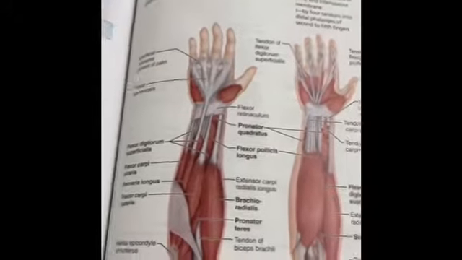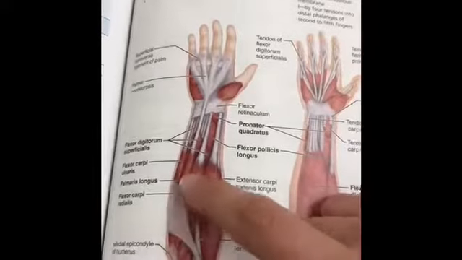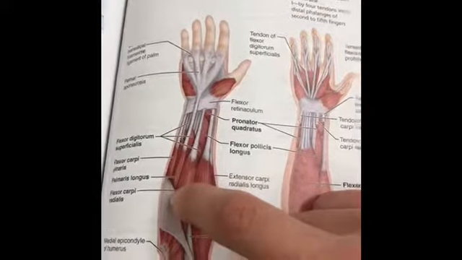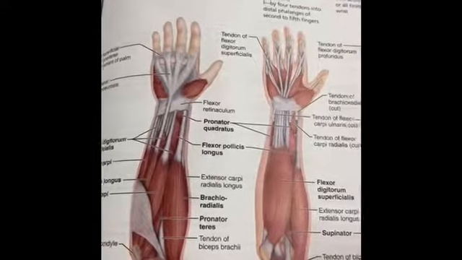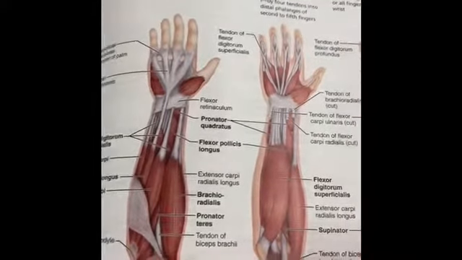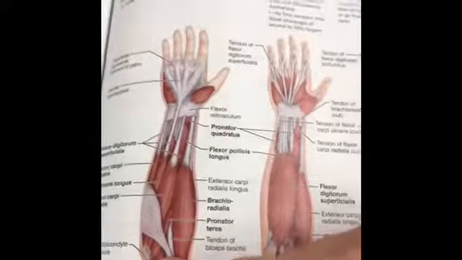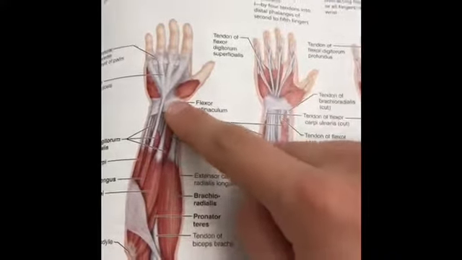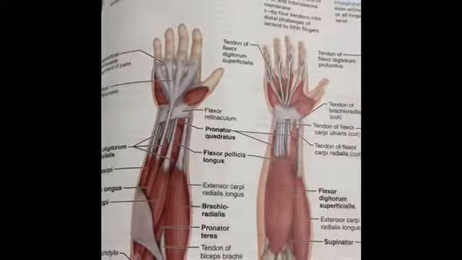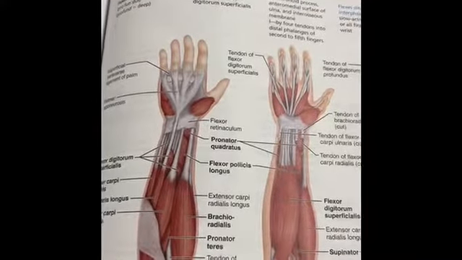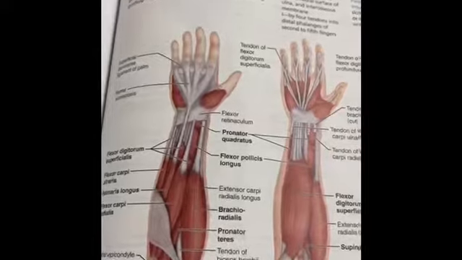The next is the palmaris longus, which is this muscle right here. The origin is the medial epicondyle of the humerus, and the insertion is the palmar aponeurosis and fascia of the palm, and the action, it tenses the skin and the fascia of the palm.